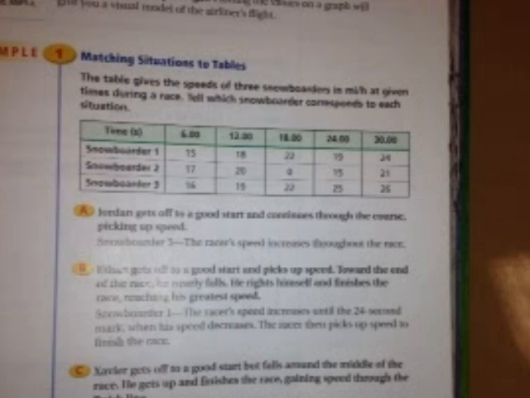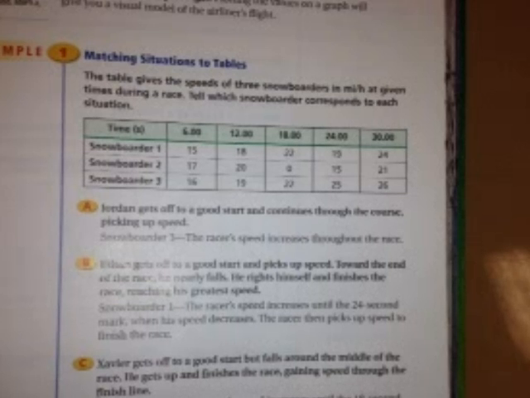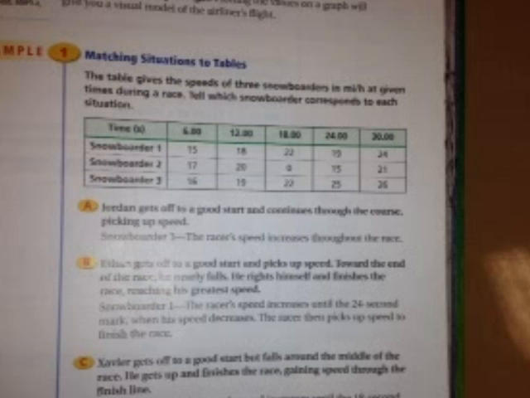Why? If you take a look at snowboarder number 3, based on what the scenario said up top, he gets a good start and continues to pick up speed. That means the number needs to keep going up. As you can see, snowboarder number 3 started off at 16, and the speed kept going up: 19, then 22, then 25, then 27.